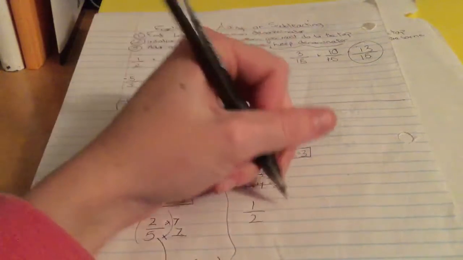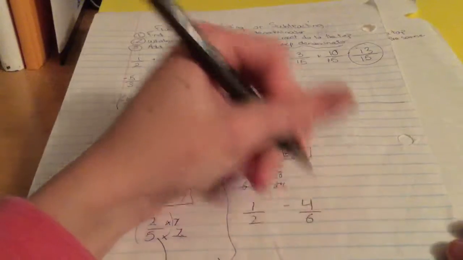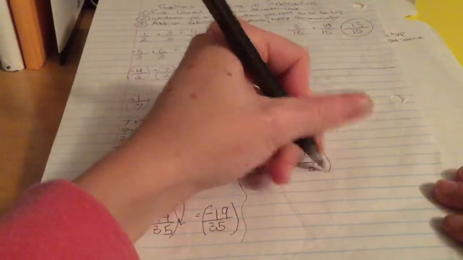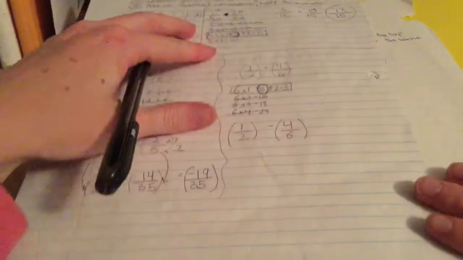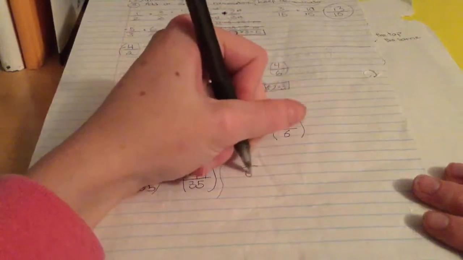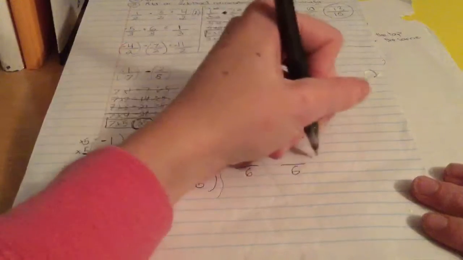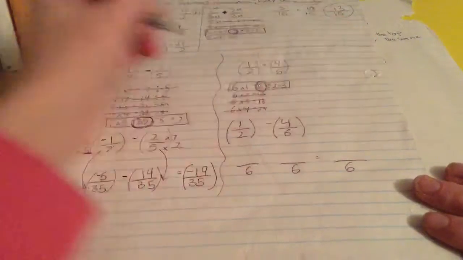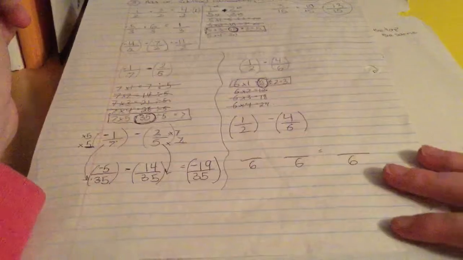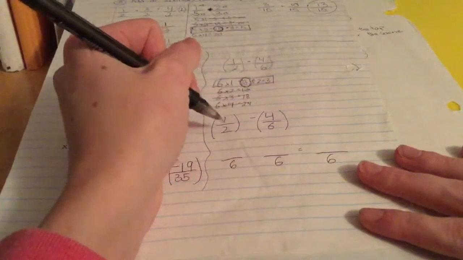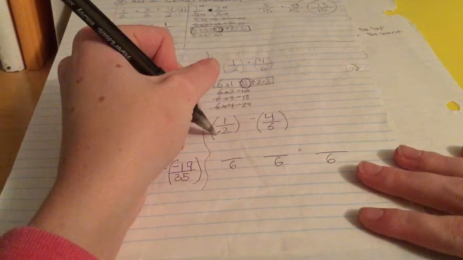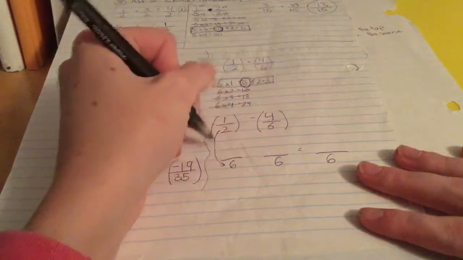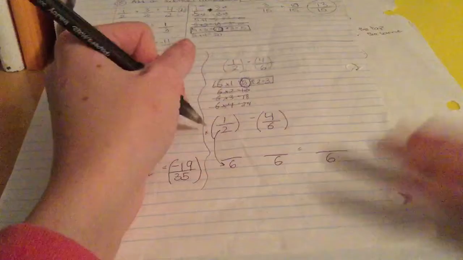I'm going to rewrite our fraction here. Six as our lowest common denominator. Both of these are going to be over 6 then. And even our answer is going to be over 6. Okay, so now let's see, what did we do to the denominator to get 6? What do we do from here to get here? There's some number we multiplied by.